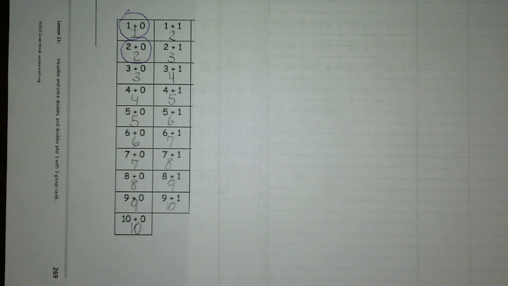The first addend doesn't change, right? Because we're just adding 0. So if we're adding 0, we're not adding anything to the first addend at all. So you see how the first part stays the same and it does not change.